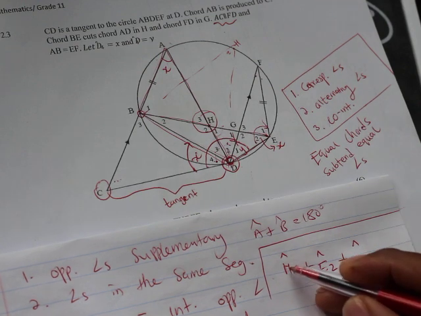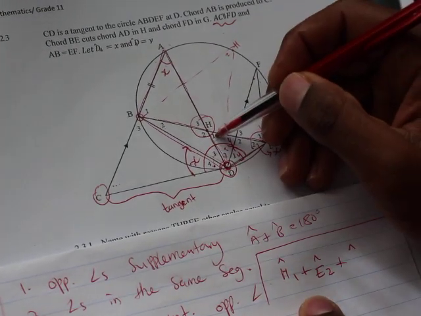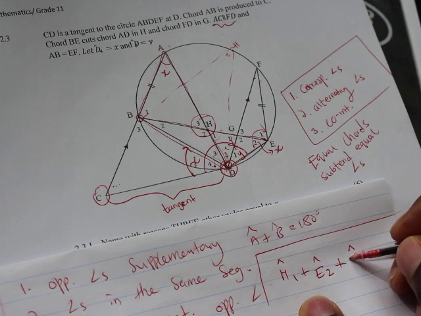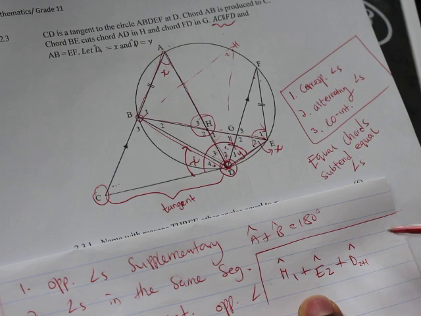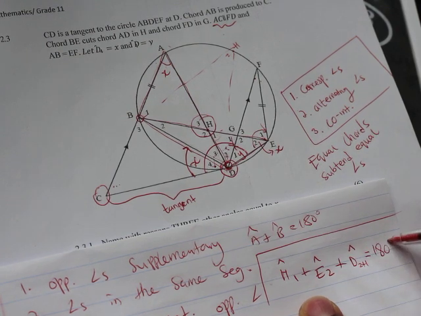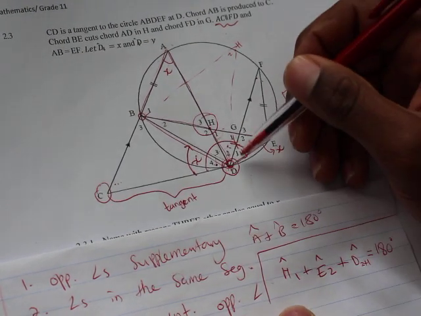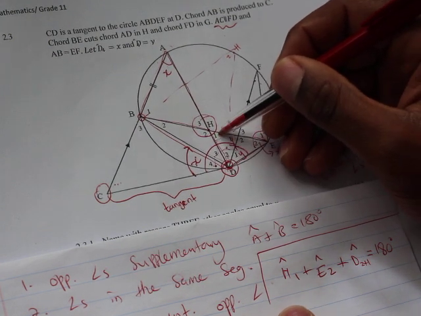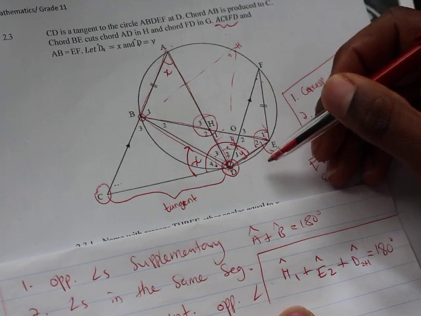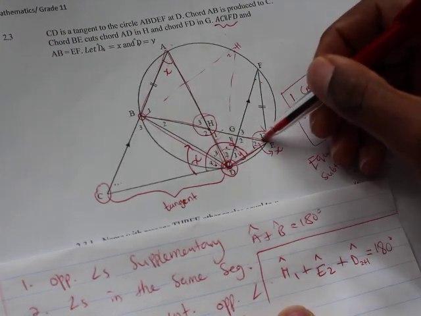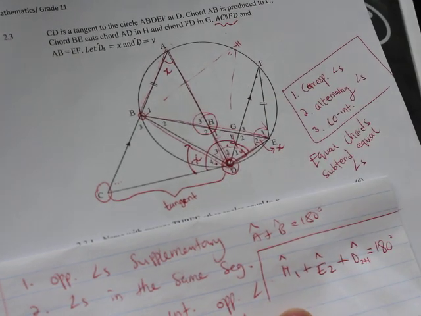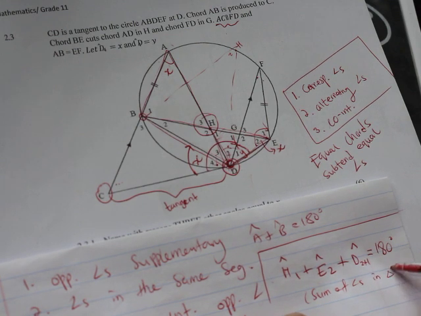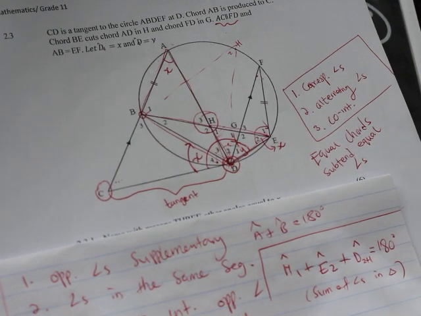So angle H1 plus angle E2, plus angle what? Angle D2 plus 1. Remember, this sums up to 180, because D2 and D1, it's just this angle here. H1, the angle there. E2, the angle there. So you can see that they're in one triangle. That's why they sum up to 180. So that is the sum of angles in a triangle. Okay, we've got that down.